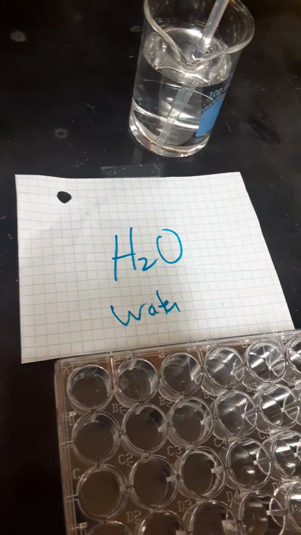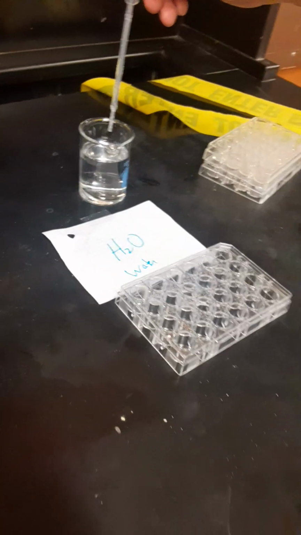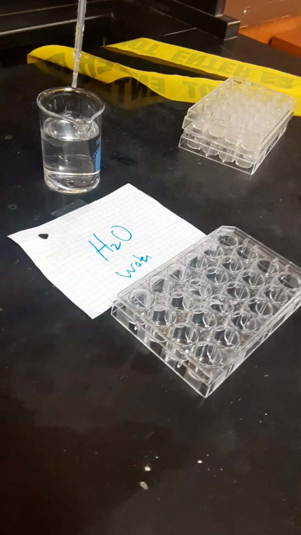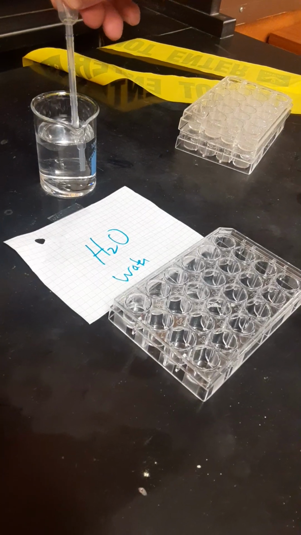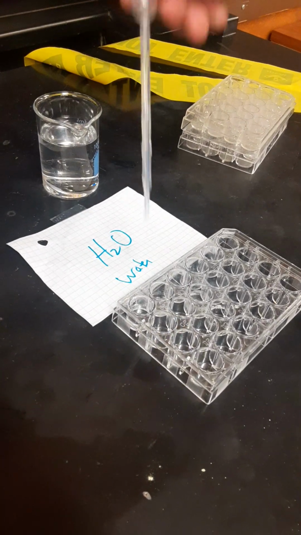Okay, here we are at part 2 starting. We're going to start off with water. We're going to fill this to the Sharpie line, and we're going to put that into A1, A2, and A3. And this is just water.